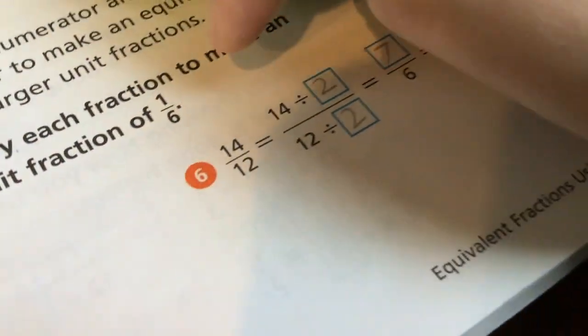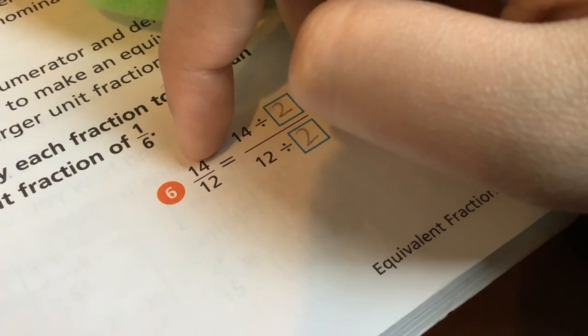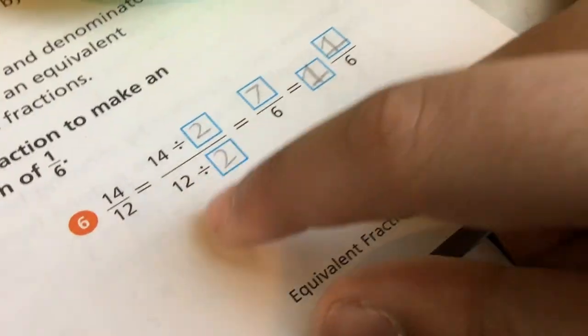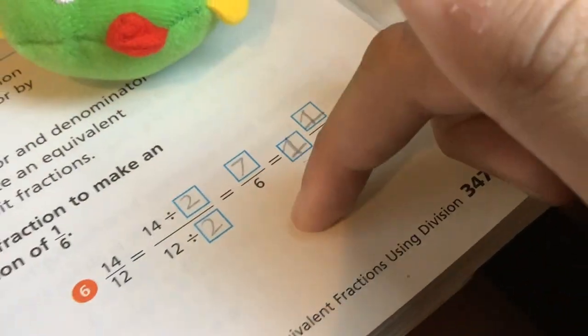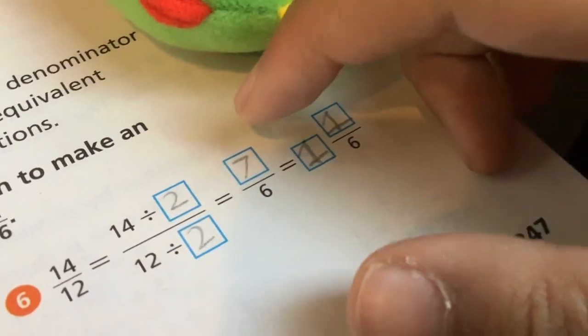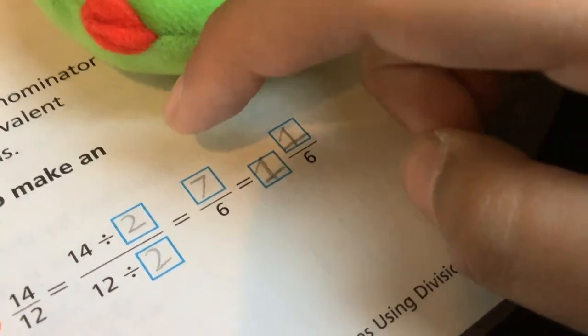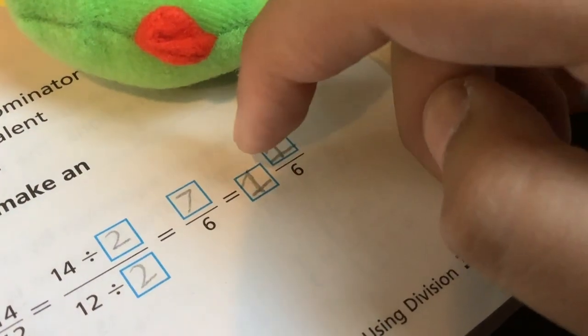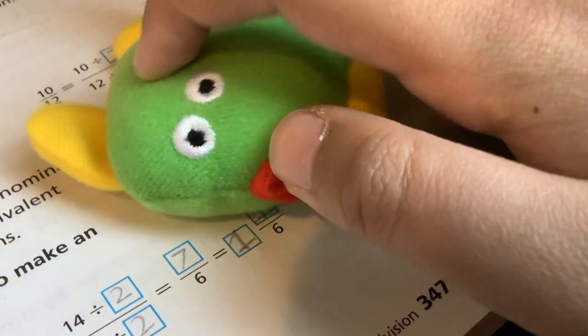And also, when fractions are improper, that is, the numerator is greater than the denominator, 14 divided by 2 is 7, and 12 divided by 2 is 6, but we are left with a simplified improper fraction. 7 is greater than 6, so it has to simplify down to 1 1/6. That's how mixed numbers are introduced to the simplifying process.